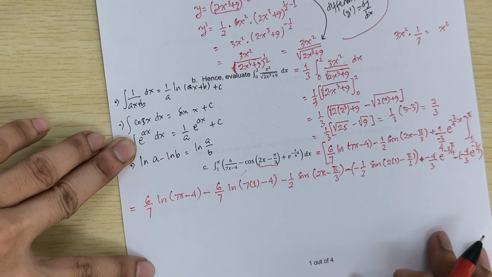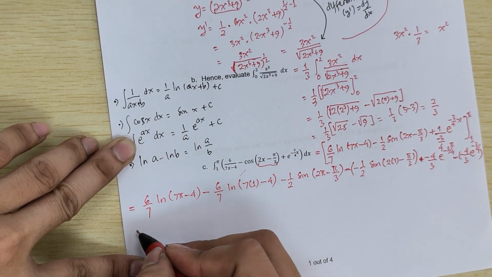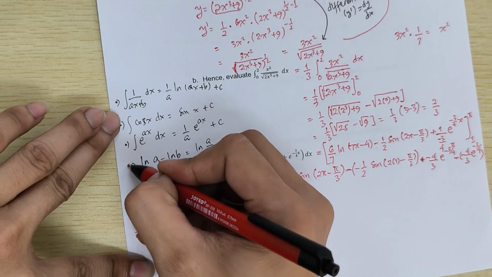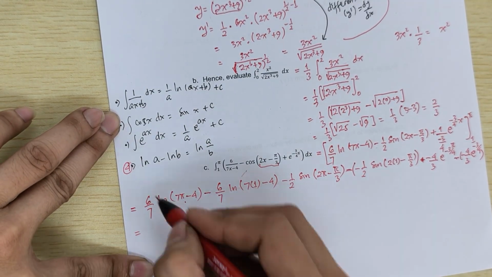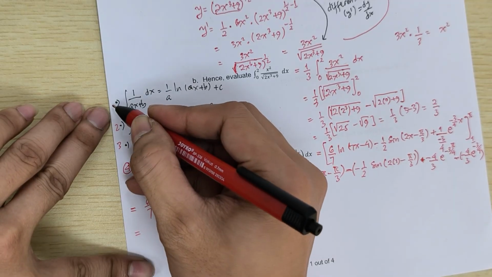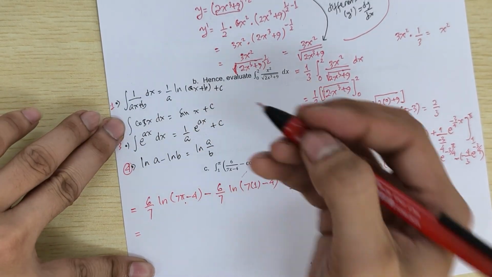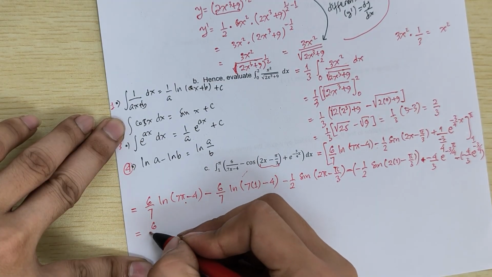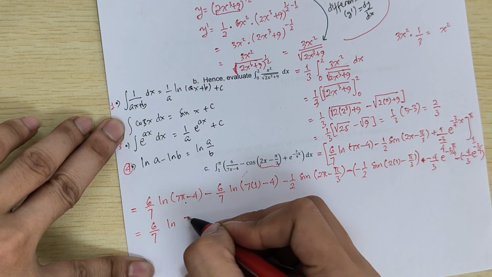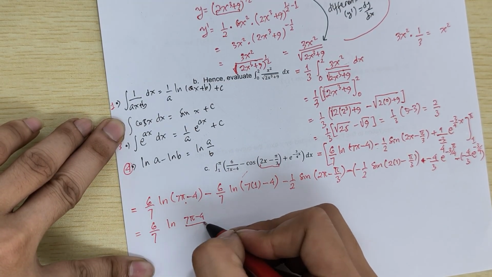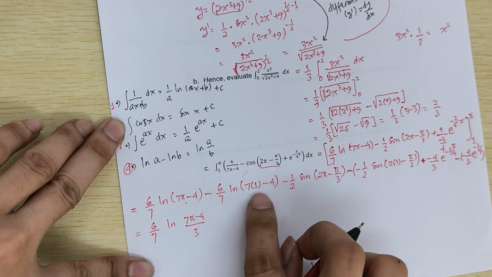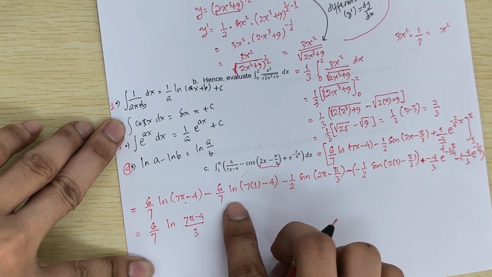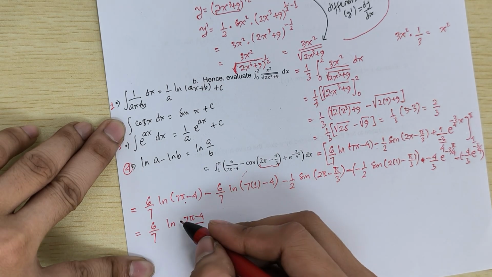And then if you simplify that one, using this one is the, let's say, the fourth rule. This one the third, the second, and then the first. Using the fourth rule, these two terms we can write it like this: ln 7 pi over 4 minus 3. 7 minus 4 gonna make 3, so it's 6 over 7 ln 3.